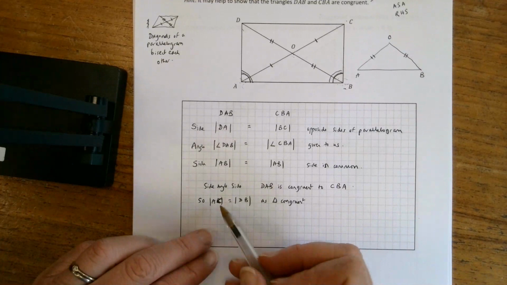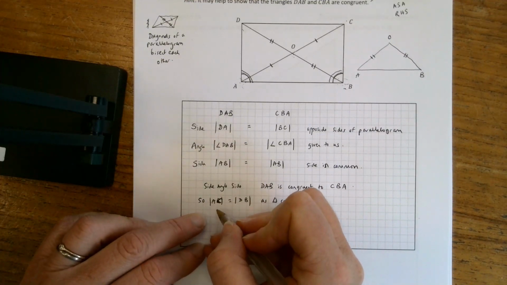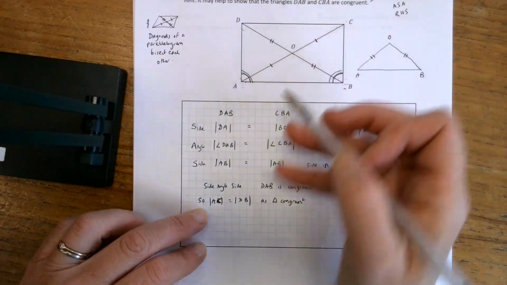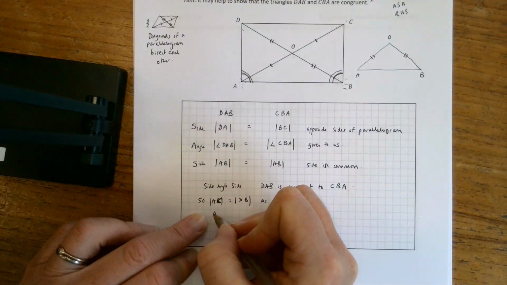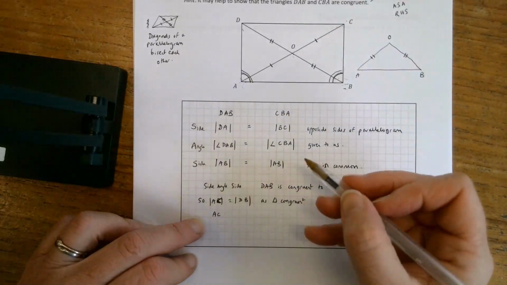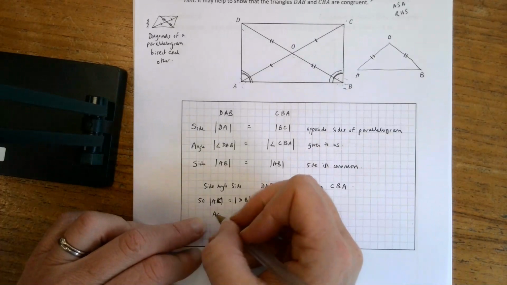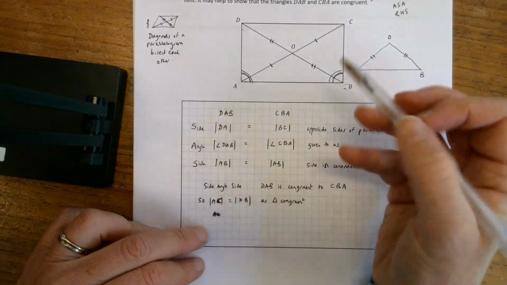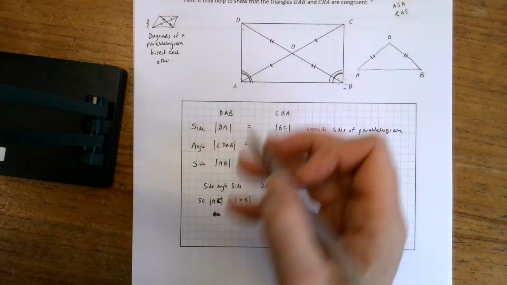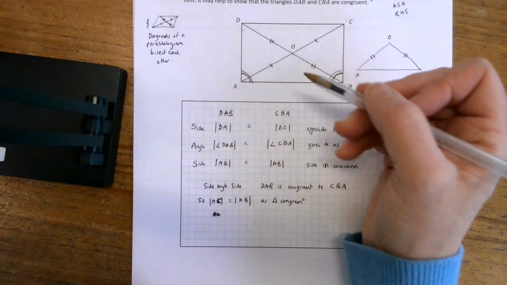Okay, so they're congruent. So therefore, if AC is split in two, in other words bisected, and DB is bisected, then both those lengths that they're split into, these two lengths and these two lengths, must all equal each other.